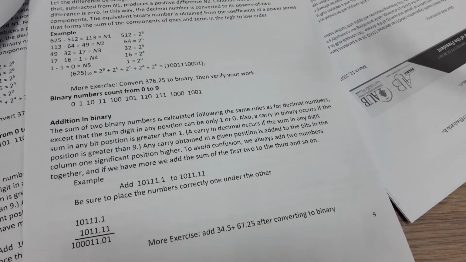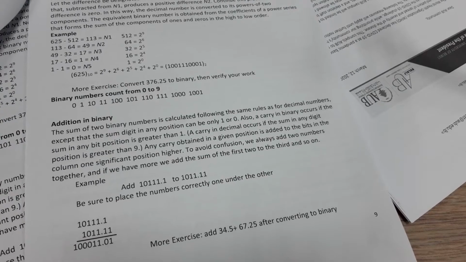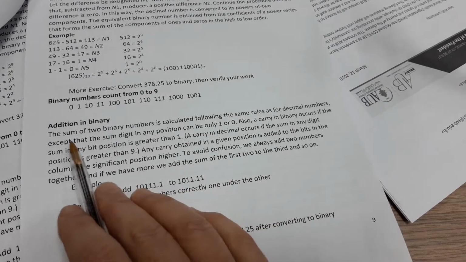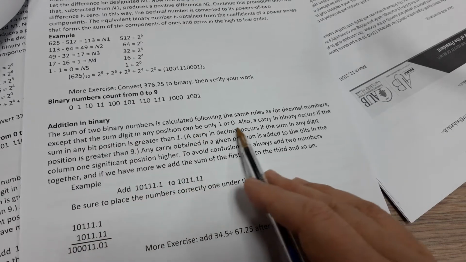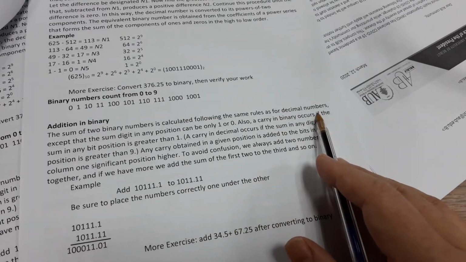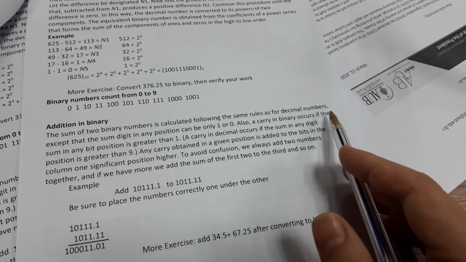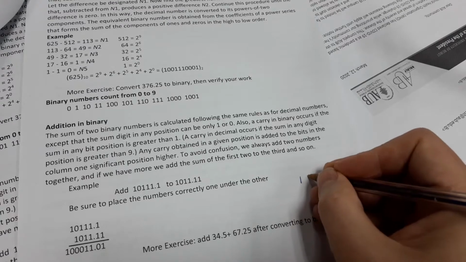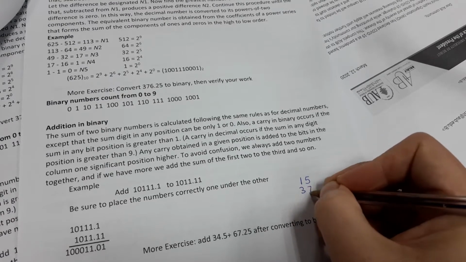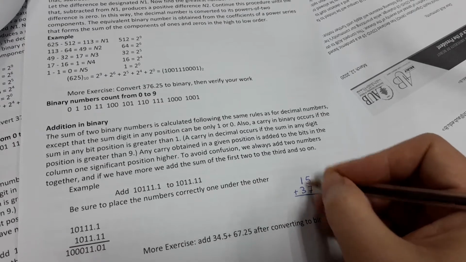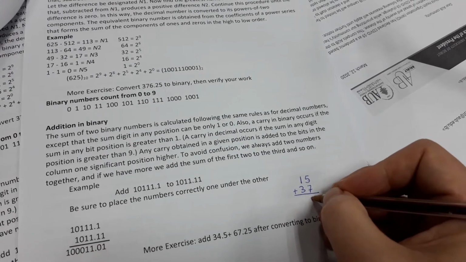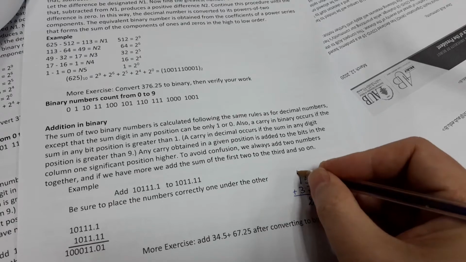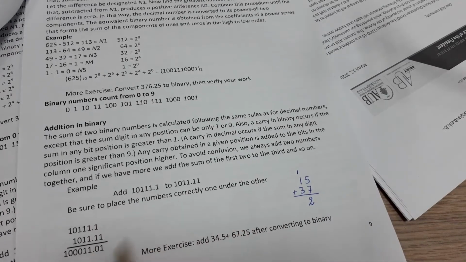Now we will do some addition in binary. As we read here, the sum of two binary numbers is calculated following the same rules as for decimal numbers, as in base 10. For example, you want to do 15 plus 37 in base 10. What do you do? You put them one under the other. 5 plus 7 is 12, you put a 2, and you put a carry. And you continue.